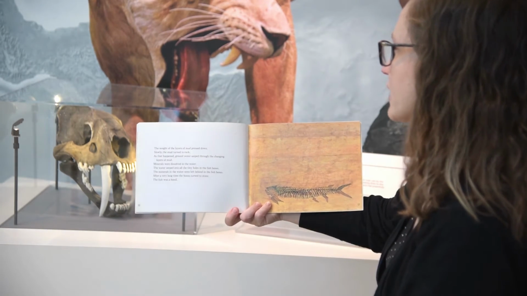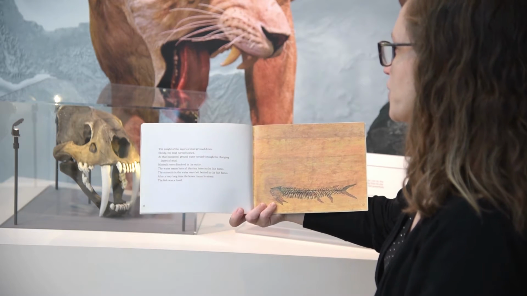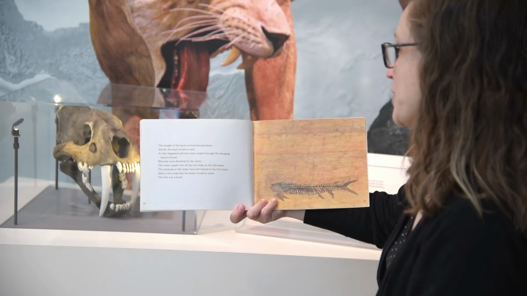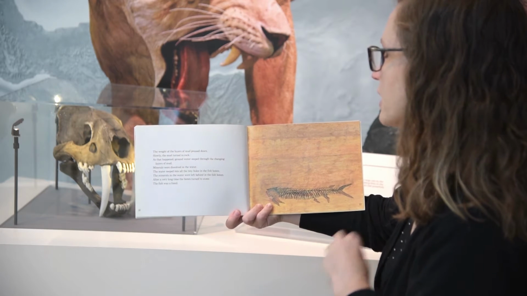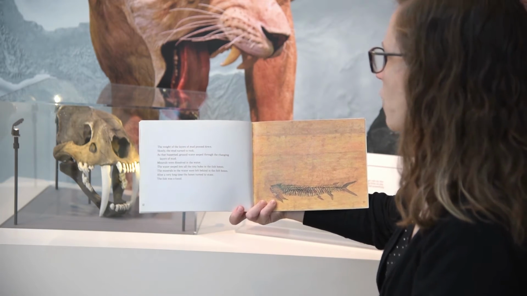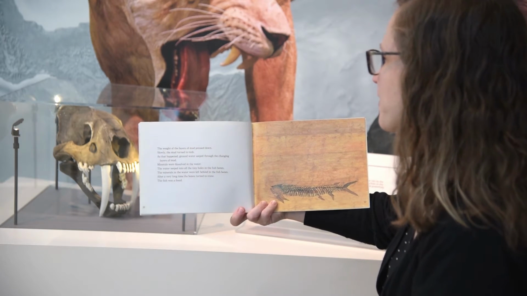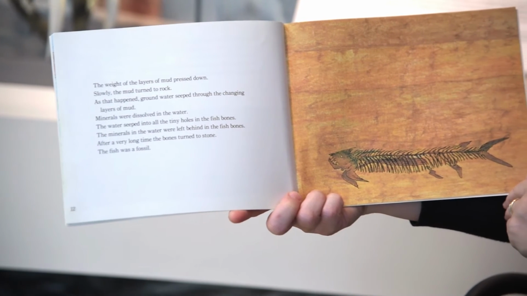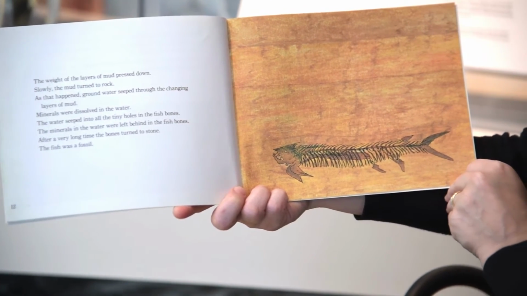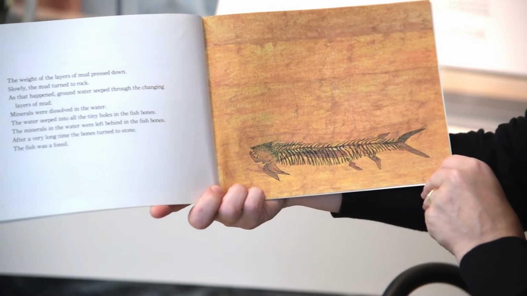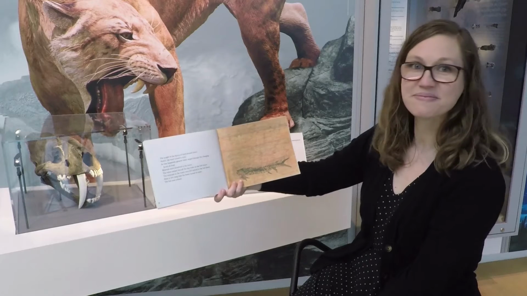The weight of the layers of mud pressed down. Slowly, the mud turned to rock. As that happened, groundwater seeped through the changing layers of mud. Minerals were dissolved in the water. The water seeped into all the tiny holes in the fish bones. The minerals in the water were left behind in the fish bones. After a very long time, the bones turned to stone, and the fish was a fossil.